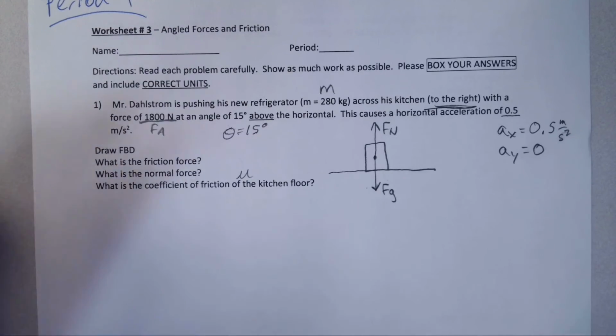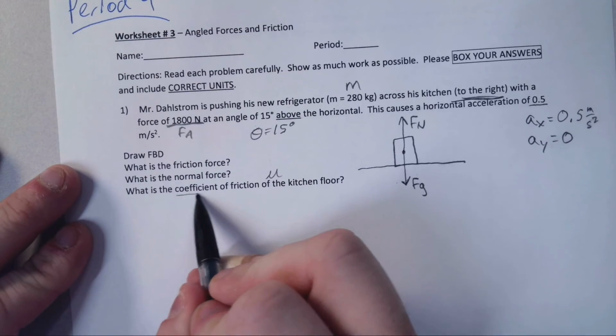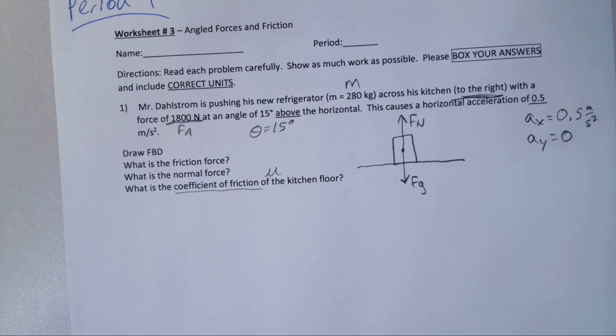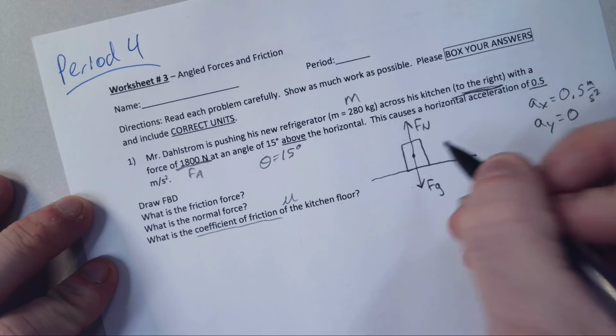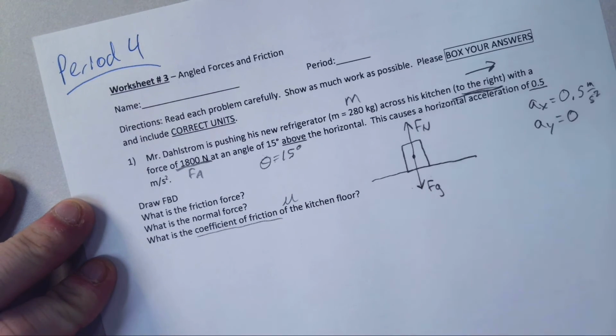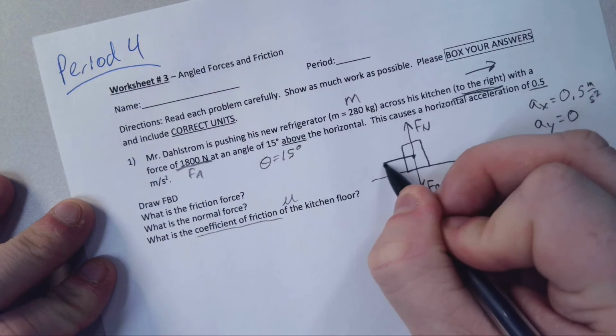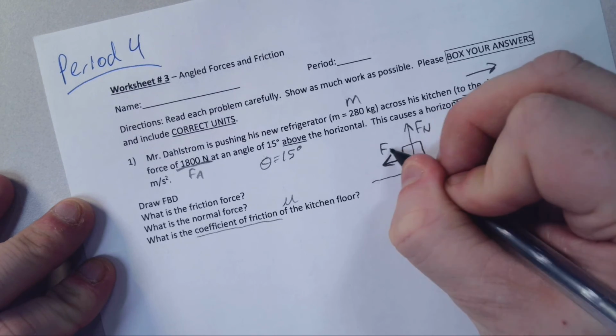It doesn't mention friction, but it's asking for you to find the coefficient of friction, so that's basically telling you that there is friction, or at least you need to take it into account. And since we're moving to the right, the friction always opposes the motion of travel, and so that is to the left.